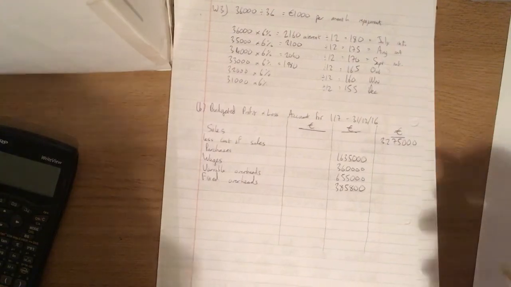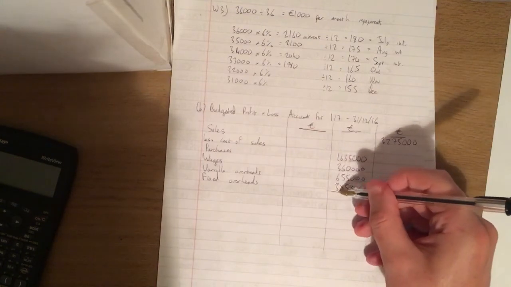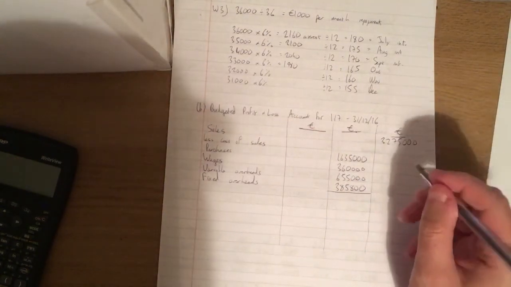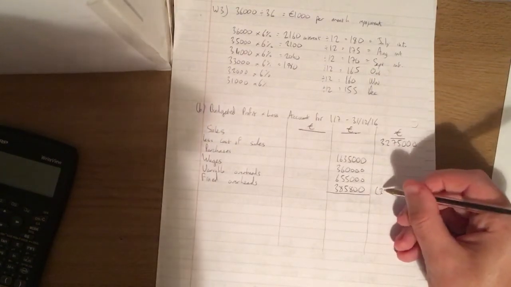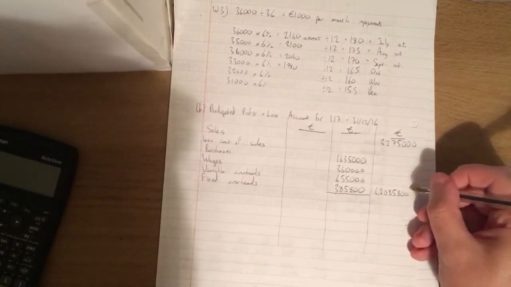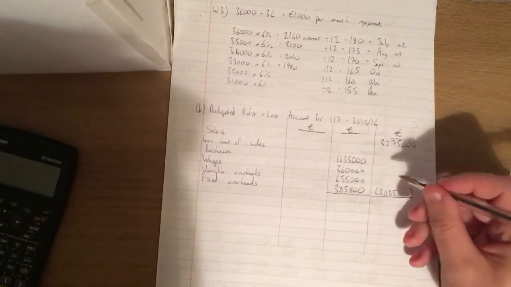So that's what I'm going to sum and take away from my sales. So they come to 3,035,800. So add those and it's 239,200.